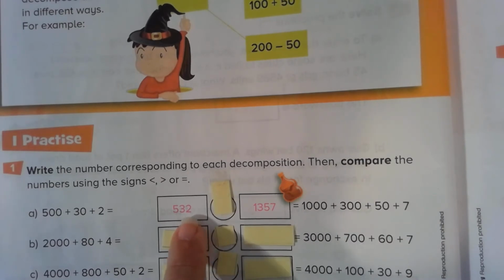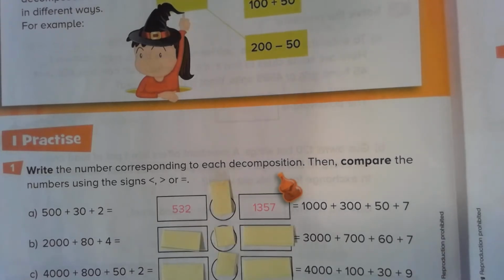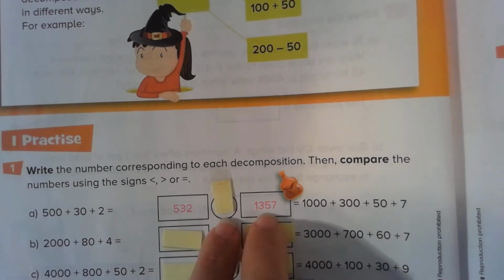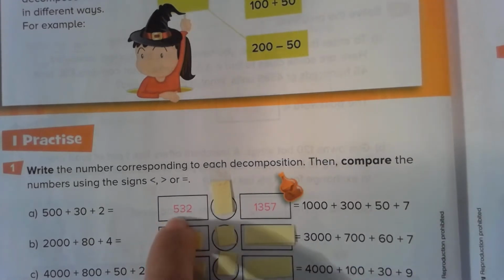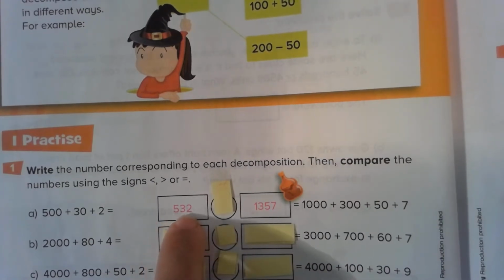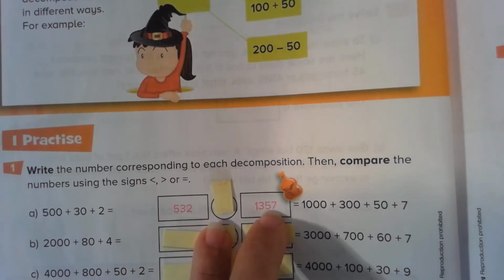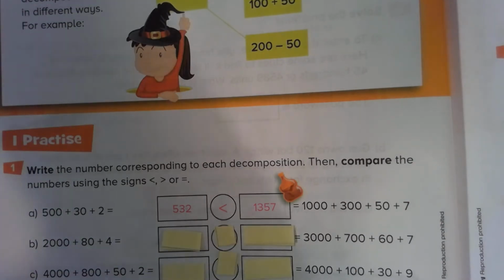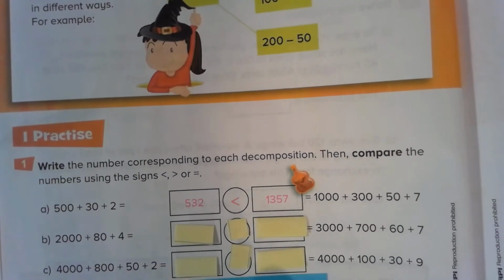So, do I put a greater than sign here or a less than sign? Well, Pac-Man is going to eat the bigger number. Pac-Man always eats the bigger number. So I'm going to have to put a less than sign to say that 532 is less than 1,357. That lets Pac-Man eat the bigger number. You got it? Yeah, you do. Let's look at the next one, okay, guys? All right.